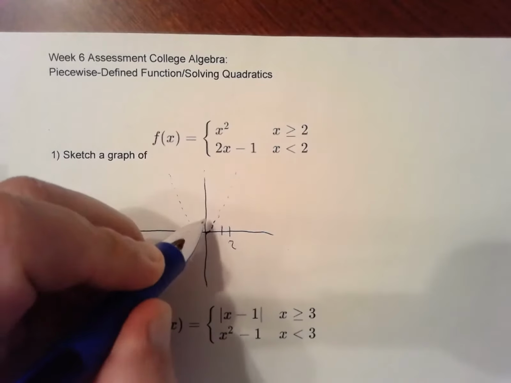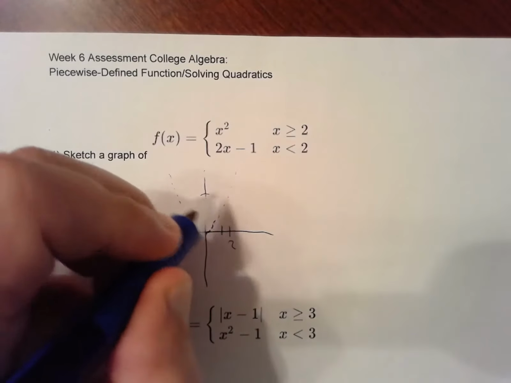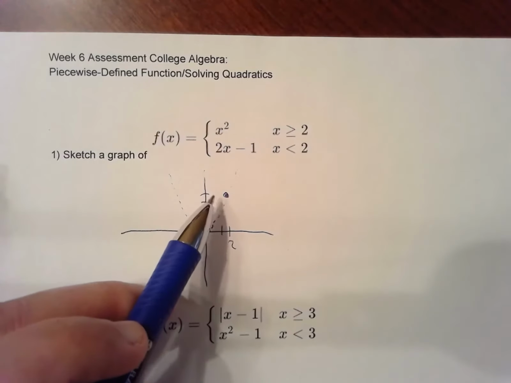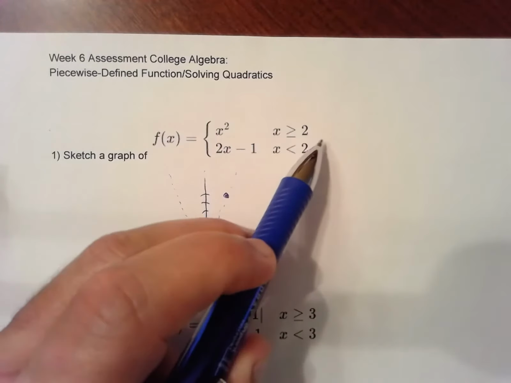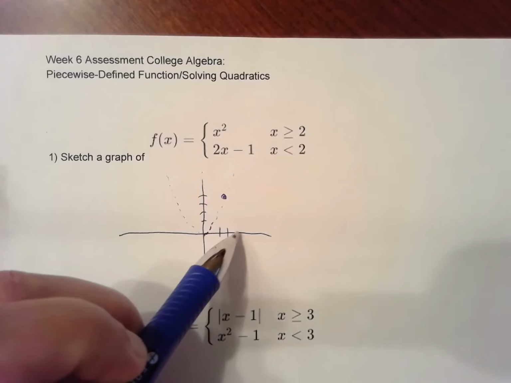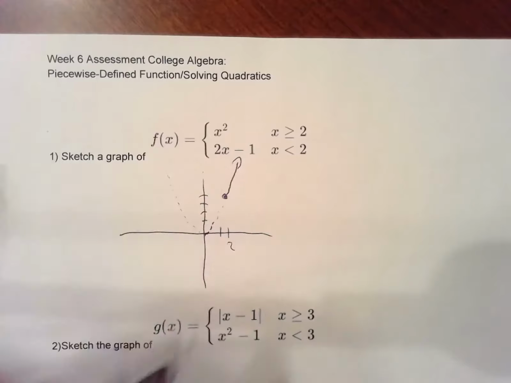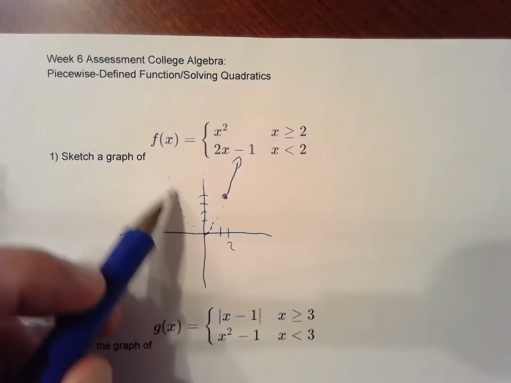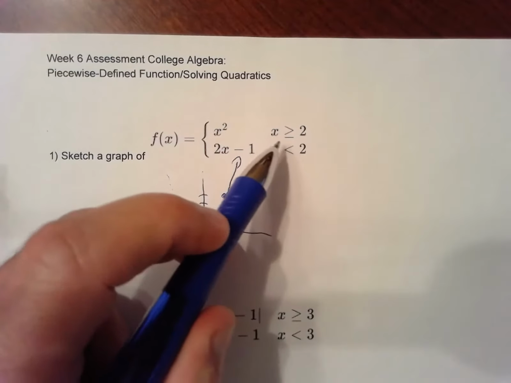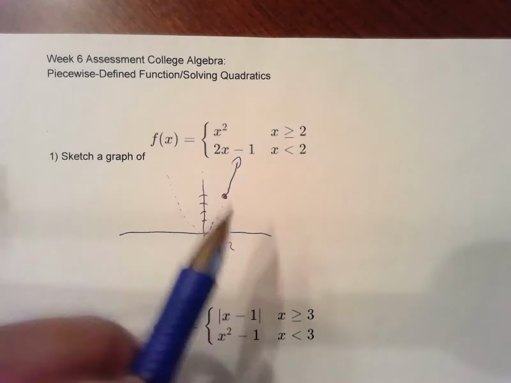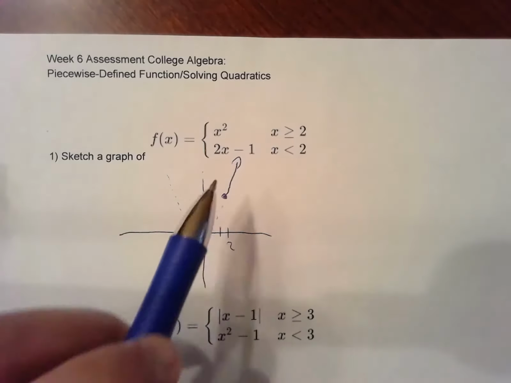Of course, 2 squared is 4. So we're going to start here at the point 2, 4. And we want x greater than or equal to 2. So I'm going to keep the right half, this chunk right here. And none of this actually exists. Of course, the solid dot because of the equal to. Okay, so that is x squared for x greater than or equal to 2.